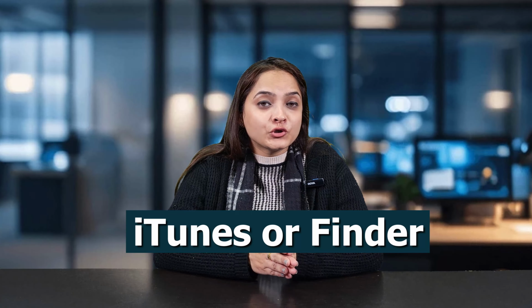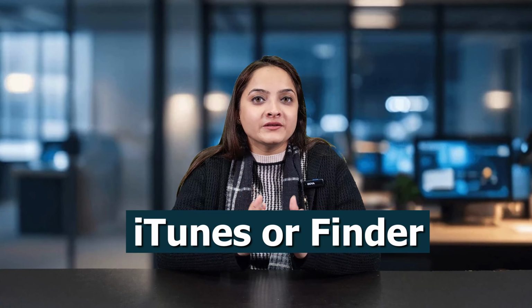Wait for the process to finish and check whether you have recovered your deleted photos or not. Remember, you are going to recover those photos only if your iCloud backup is enabled and up to date. Another method that you can try out to restore your deleted photos is iTunes or Finder. So let's see how it works.